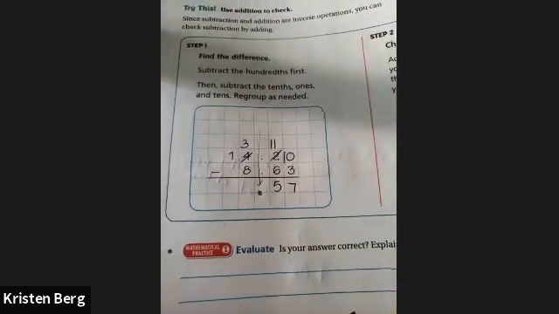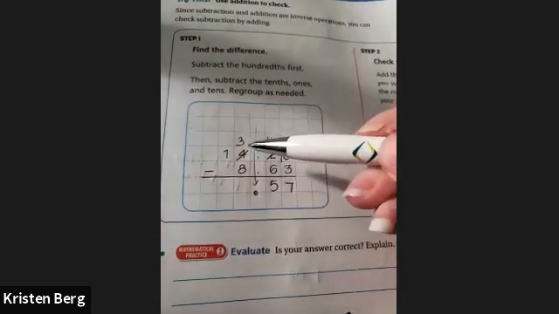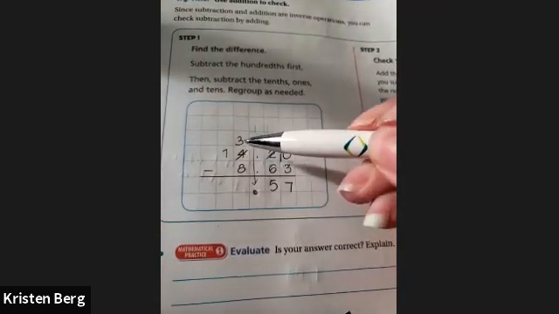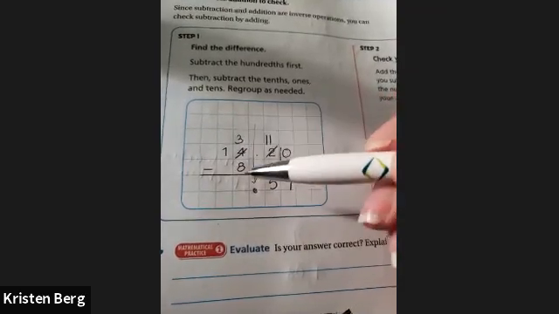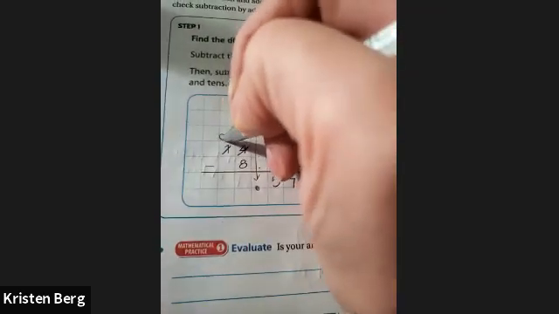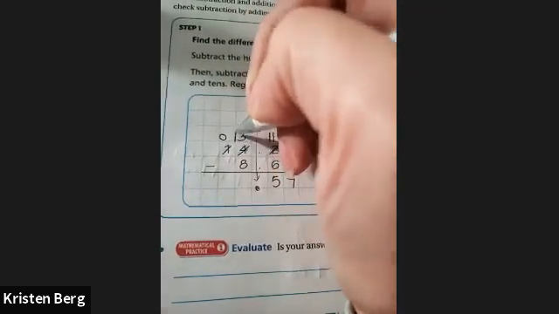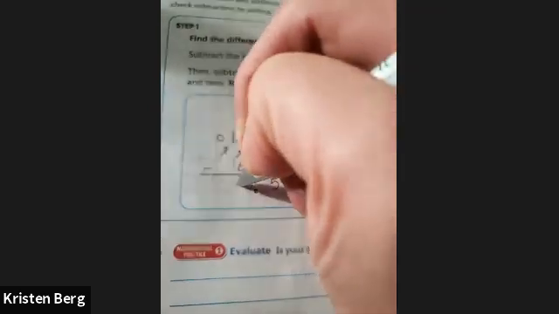And then you have to look on to the next side. Can I have 3 and take away 8? So in other words, I have 3 cookies. Can I give away 8 cookies if I only have 3? No, I cannot. So in this case, I have to come over and borrow. Now this becomes 0. Now this one is 13. 13 minus 8 is 5.